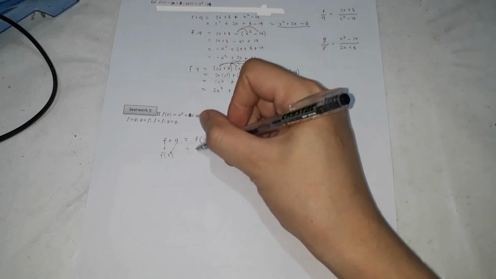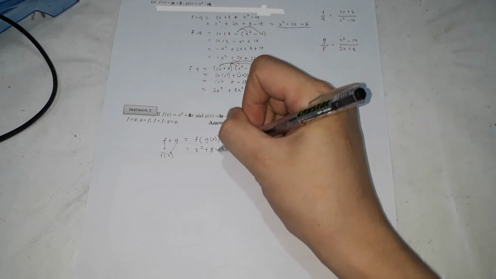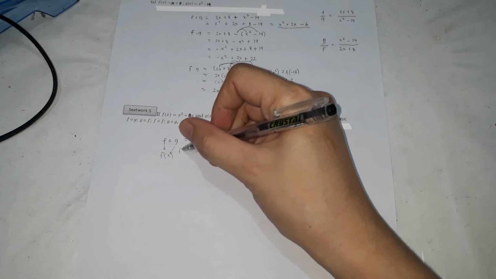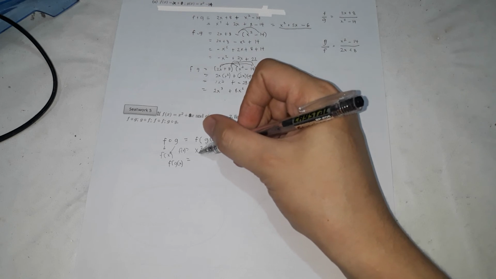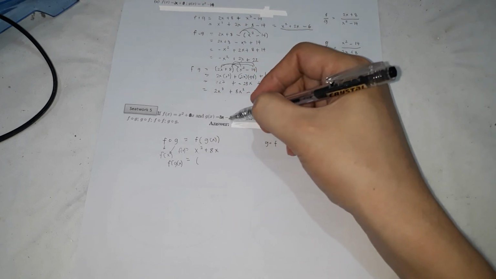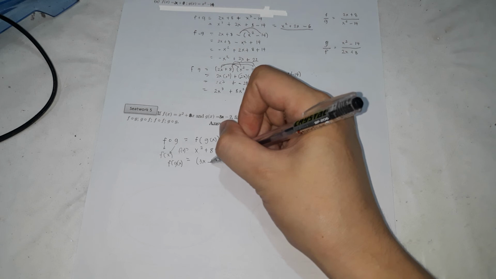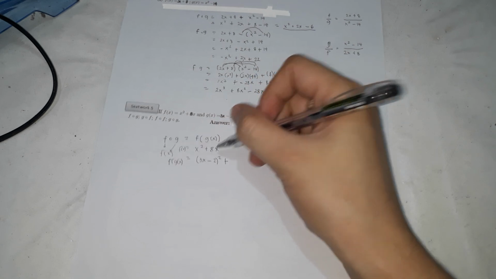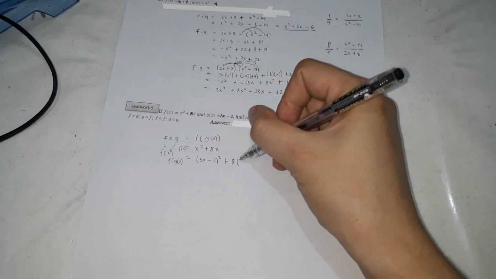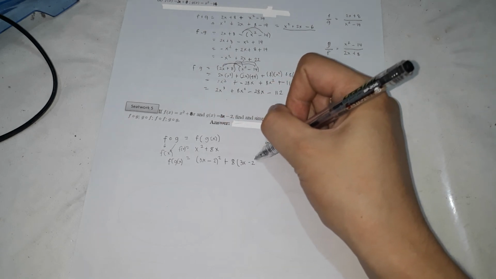From x squared plus 8x, which is f of x, for f of g of x, x becomes 3x minus 2. So 3x minus 2 squared, copy plus 8, then x becomes 3x minus 2.